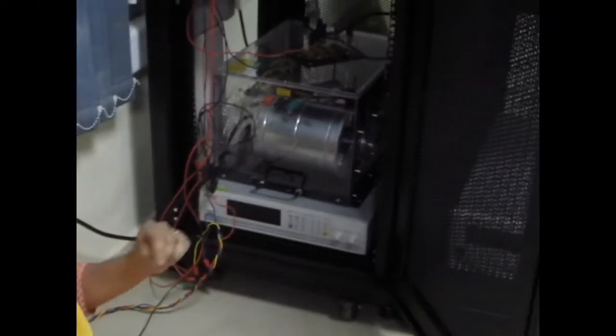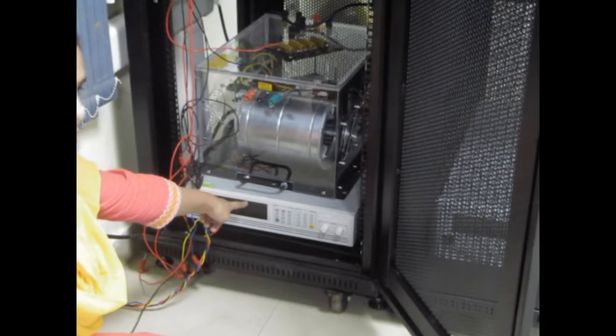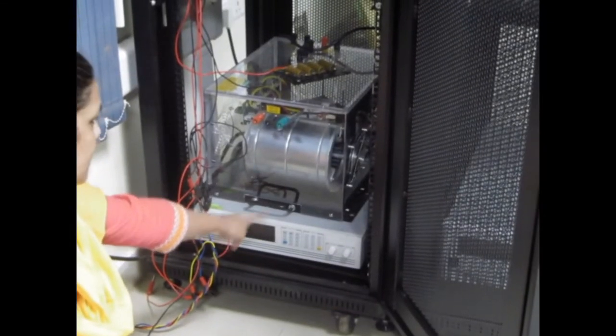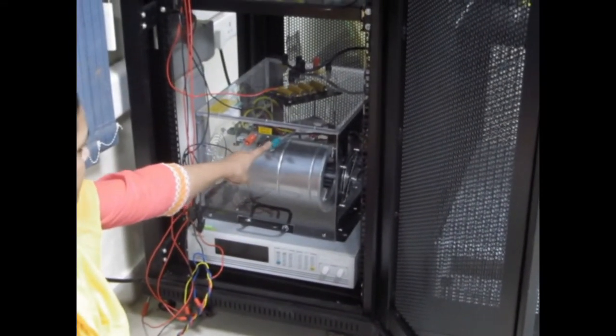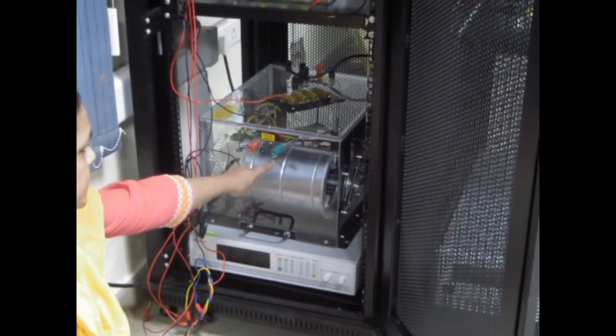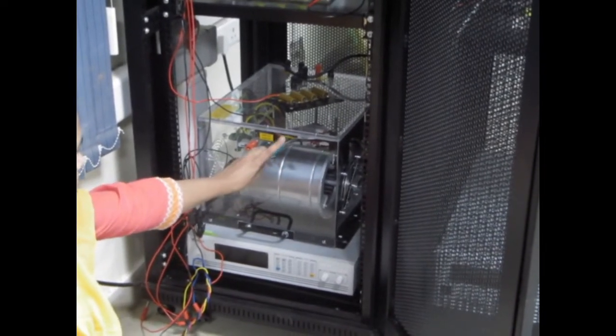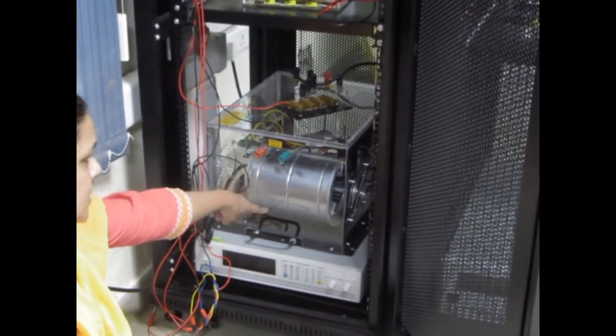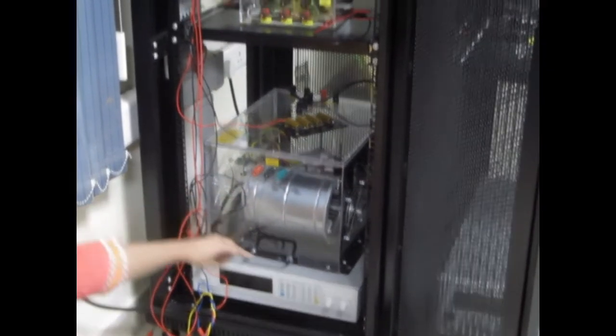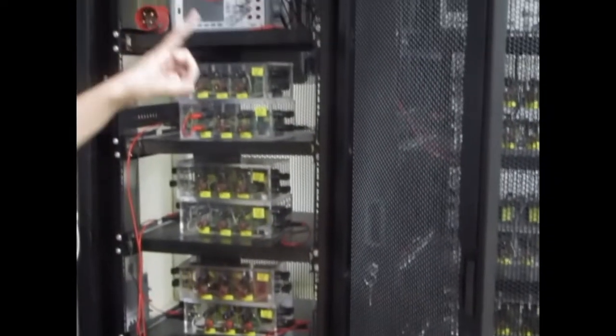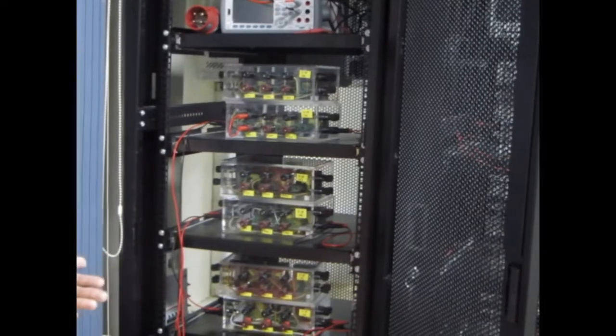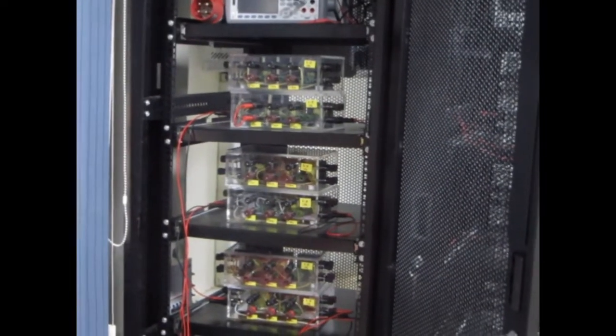Here is a renewable home emulator. It has three parts. First one is a solar emulator which emulates a solar panel. Second one is an inverter. We are using a Semikron module to implement this inverter, and its control is developed in DSP by our students. Third one is a transformer which will be connected to the smart grid testbed at point of common coupling.